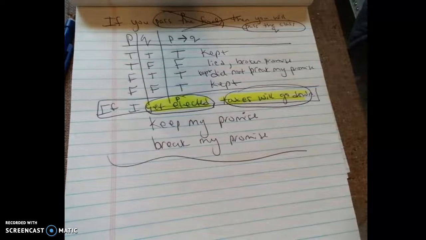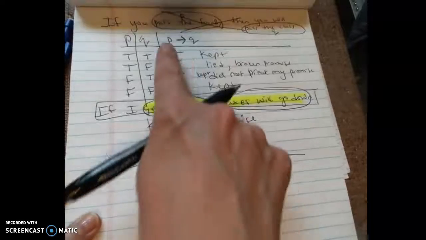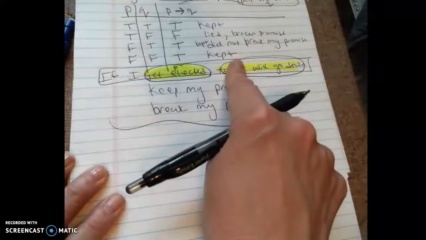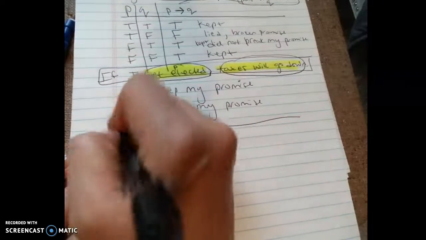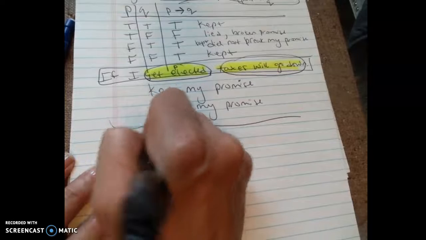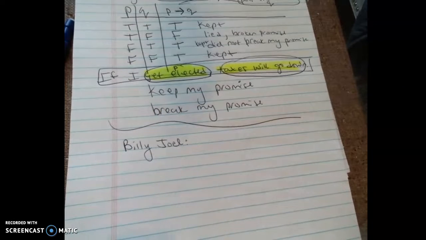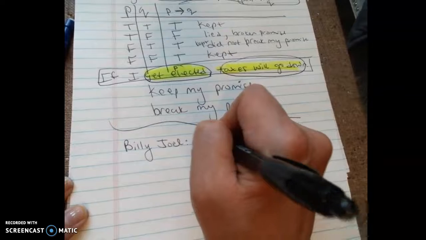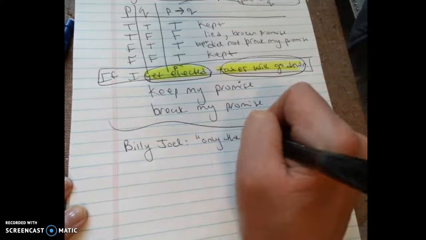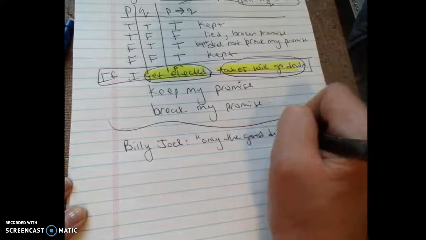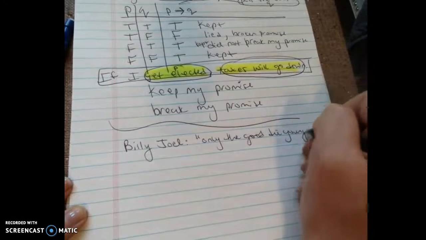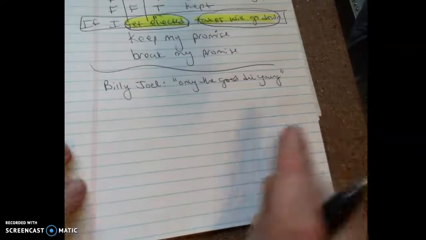Okay. Again, it gets a little tricky, but I think you can figure it out. And there's some other ones with negations and stuff. And again, you can read the book for those. So like for the example, Billy Joel, who's an awesome, talented individual, he said, only the good die young, right? Famous lyrics from one of his songs, and I will not sing it to you.